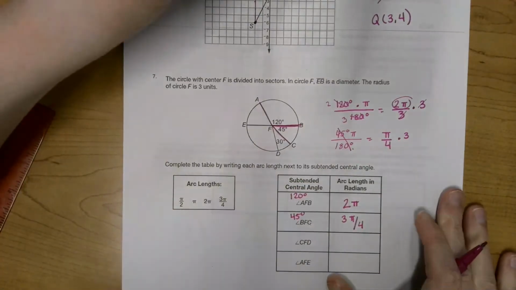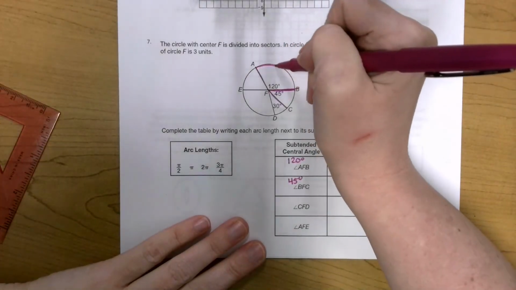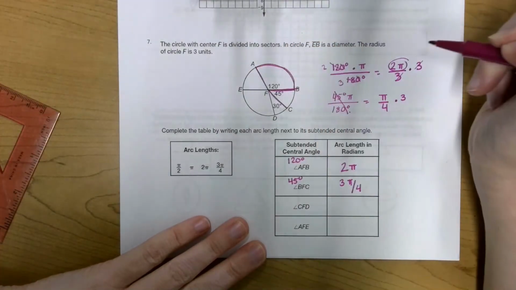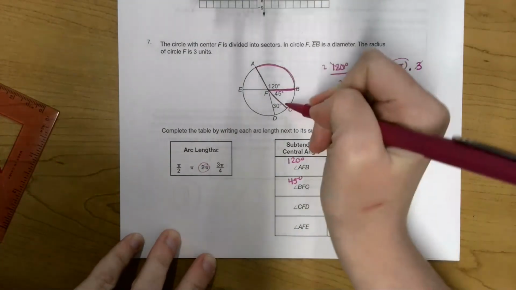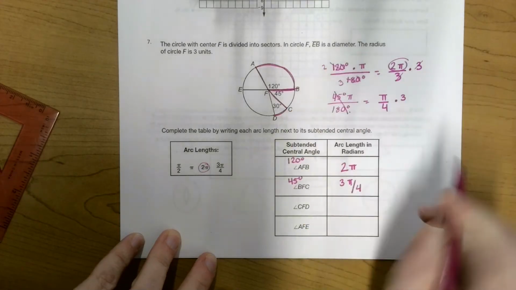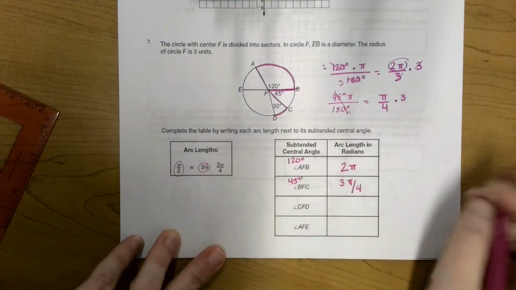Okay, all right, so let's look at this too. 120 degrees is my longest arc here, so my largest arc length is 2 pi. My smallest arc is CFD, 30 degrees, so my smallest arc length is half of pi.